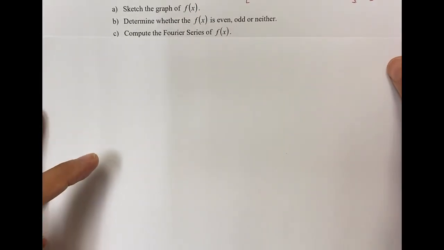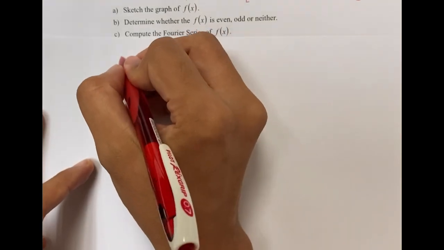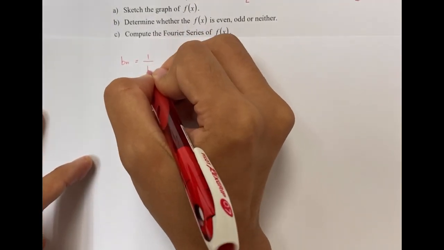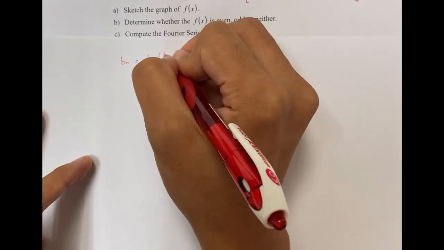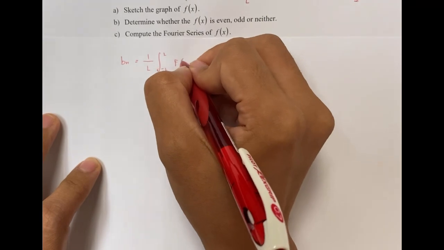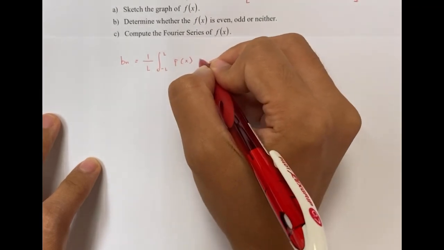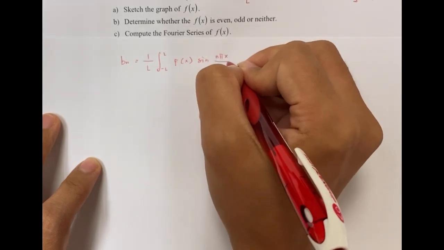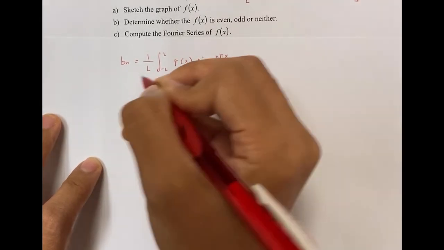Last but not least, you need to find bn. For bn, I have 1 over L, integration from negative L to L, f(x) sin(n pi x over L) dx.